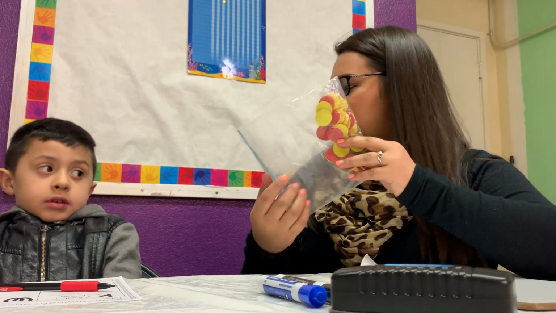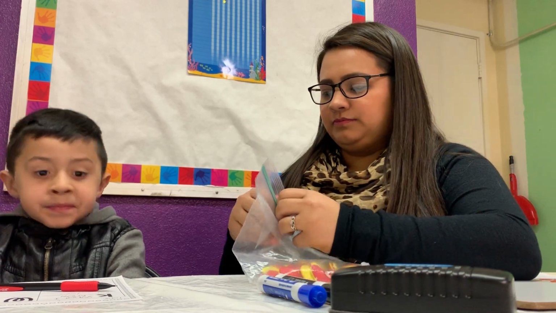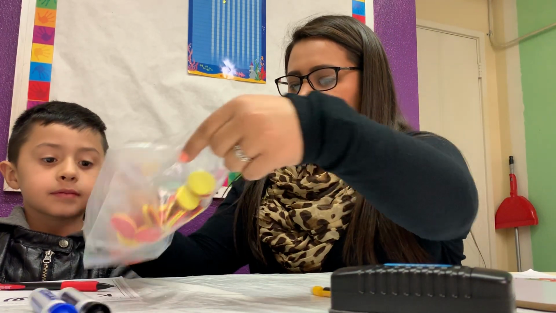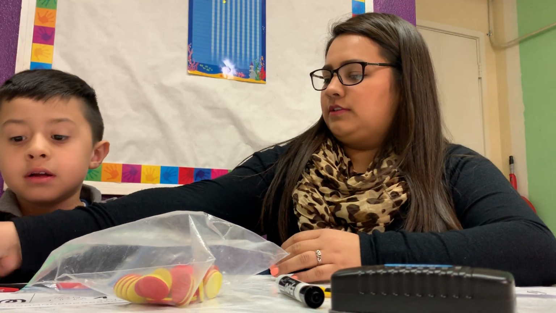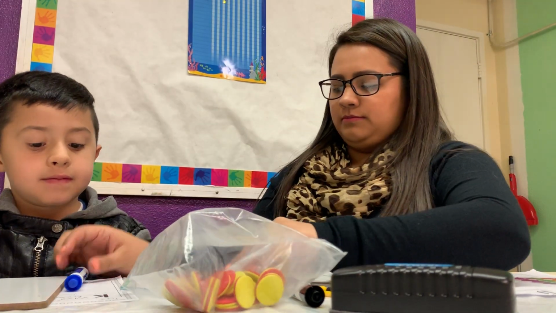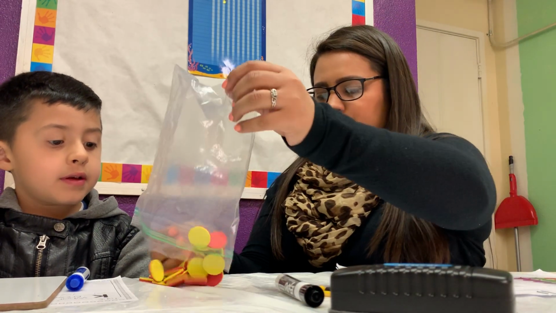Okay. So what does adding mean? Together. Put together and subtract? Take away. Take away. Okay, so we're gonna do a few word problems. I'm gonna say them to you. And then we're gonna use the counters to solve it, okay? Here are some counters that we can use. And then you're gonna be writing your answer on this whiteboard, okay? So here's the whiteboard and your marker.